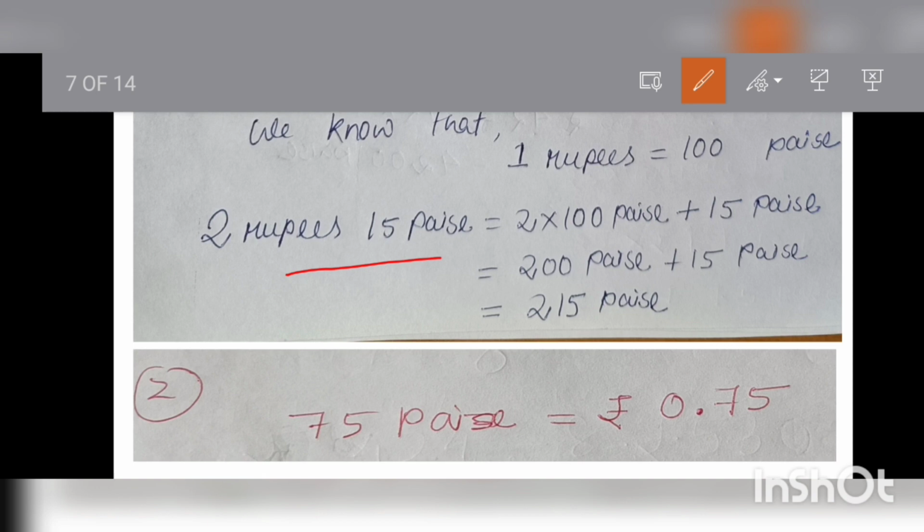Okay, here we multiply 2 by 100 because we know that to convert rupees into paise we have to multiply the rupees by 100.